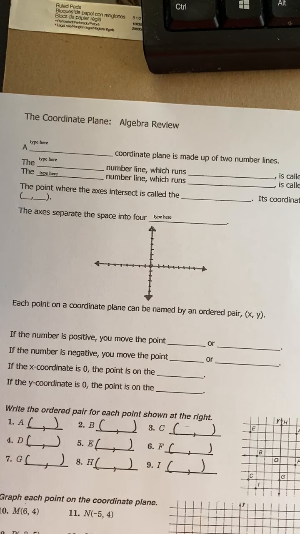All right, guys, I'm gonna do some notes on the coordinate plane as a review.